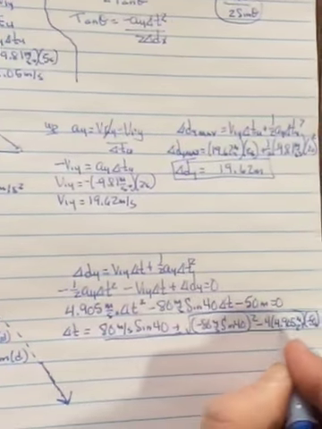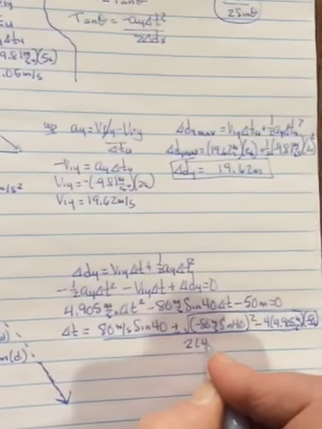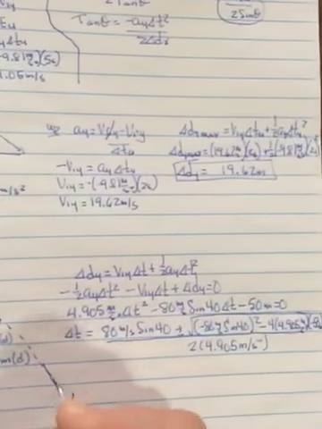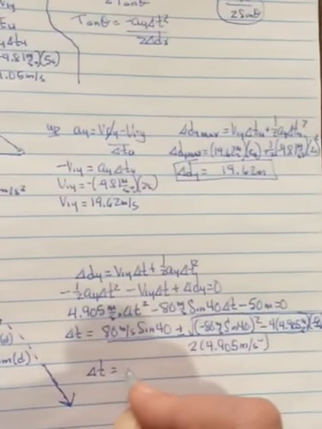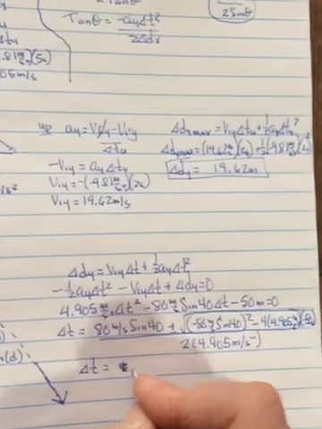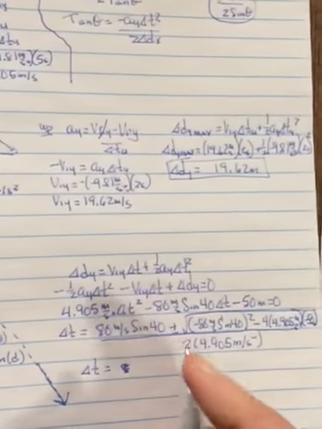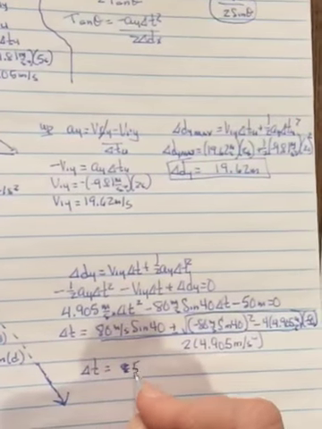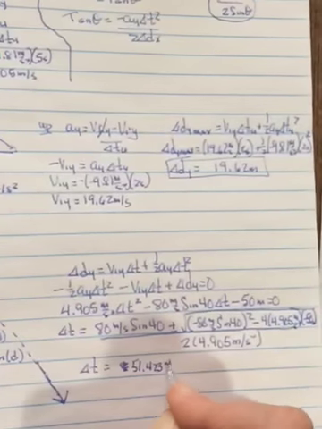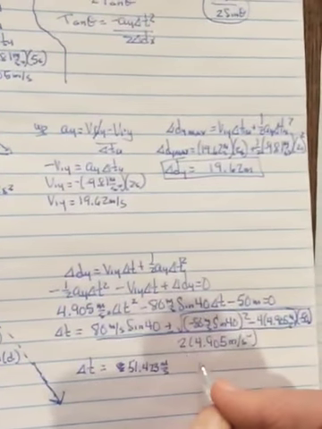And all of that gets divided by 2 times 4.905 meters per second squared. So delta t is equal to, oh, I guess I could figure out what 80 sine of 40 is. It's 51.423, and there's other digits that I promise I'll leave in my calculator.